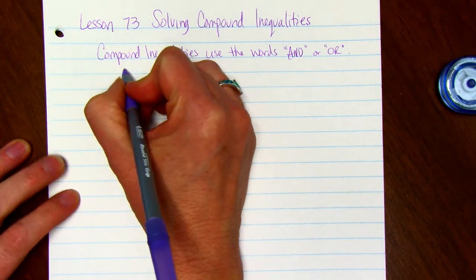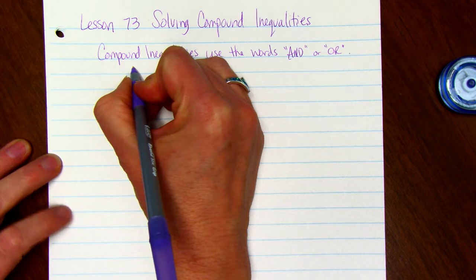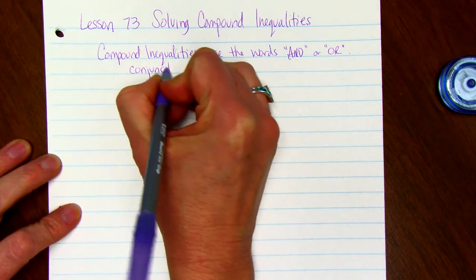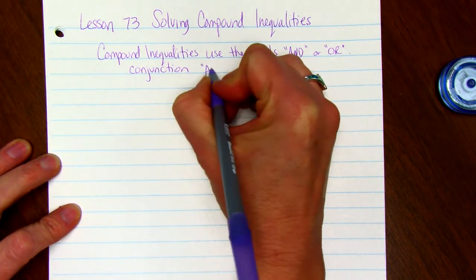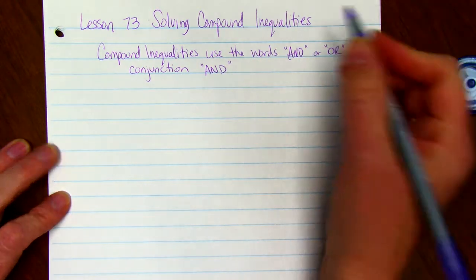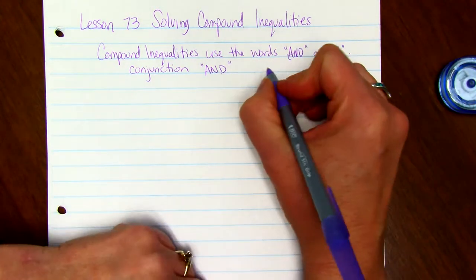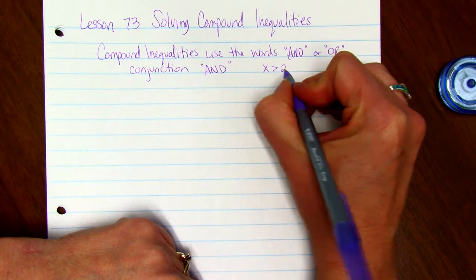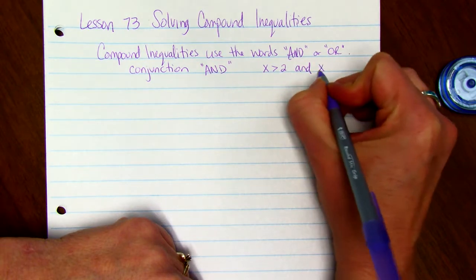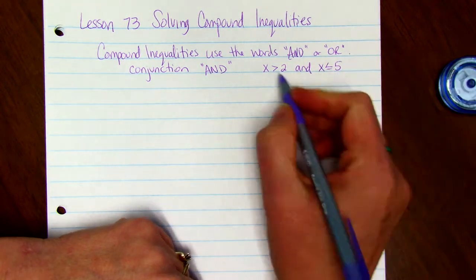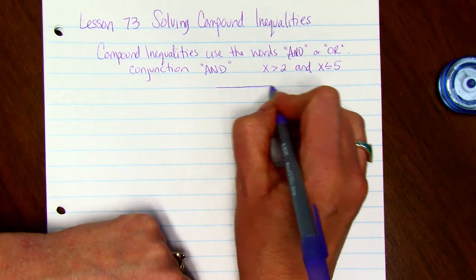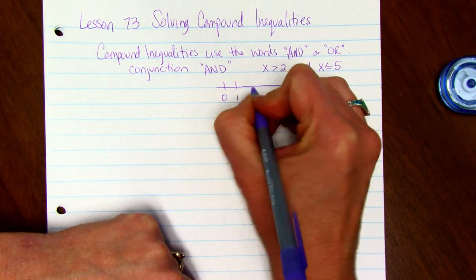So a compound inequality that uses the word and is called a conjunction. That's the one with the and, and it looks like this. So let's say we had x is greater than 2 and x is less than or equal to 5. Notice that it's between 2 and 5.